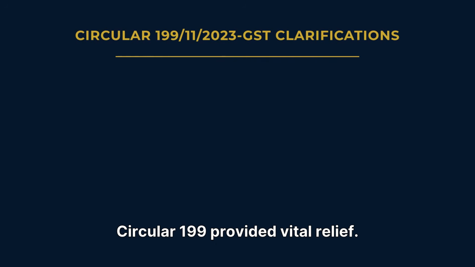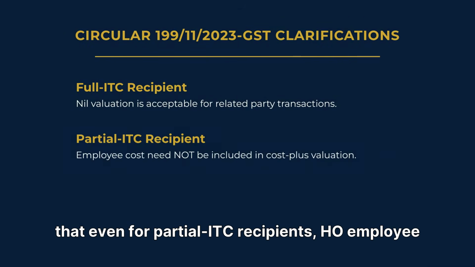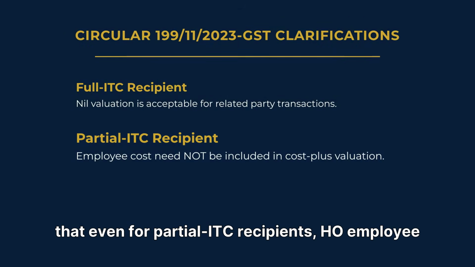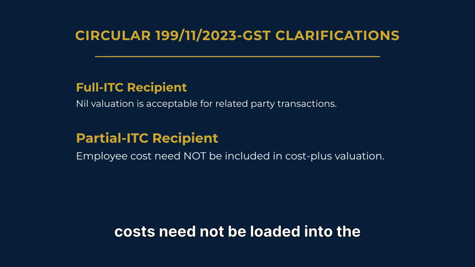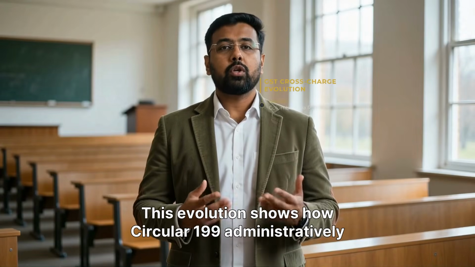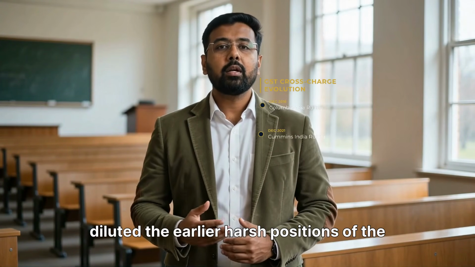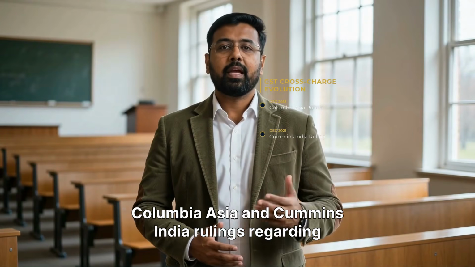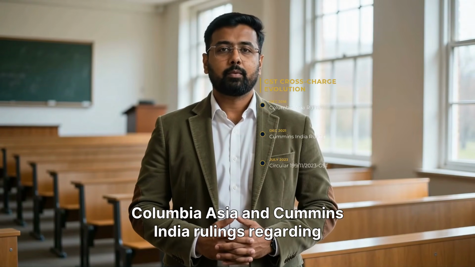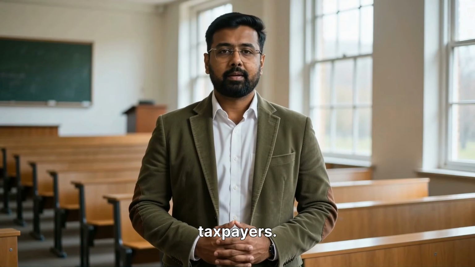Circular 199 provided vital relief. It confirmed the nil valuation position and clarified that even for partial ITC recipients, HO employee costs need not be loaded into the cost plus valuation base. This evolution shows how Circular 199 administratively diluted the earlier harsh positions of the Columbia Asia and Cummins India rulings regarding employee costs, providing a practical shield for taxpayers.